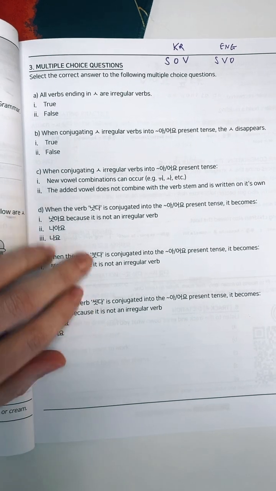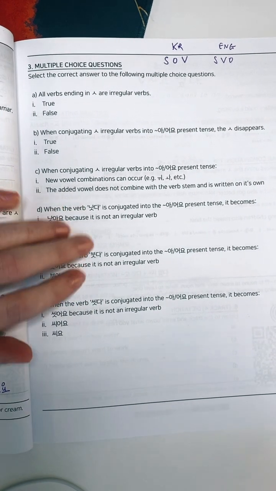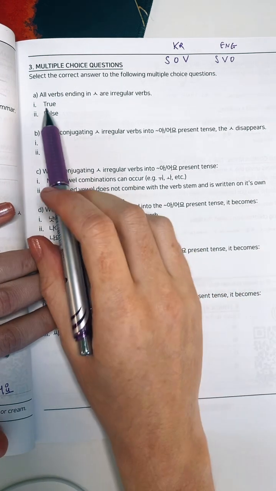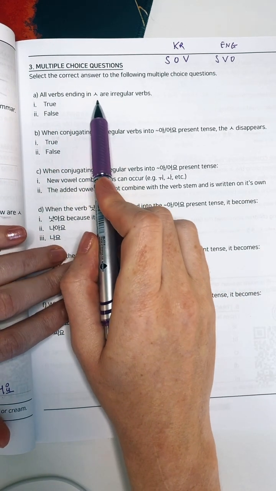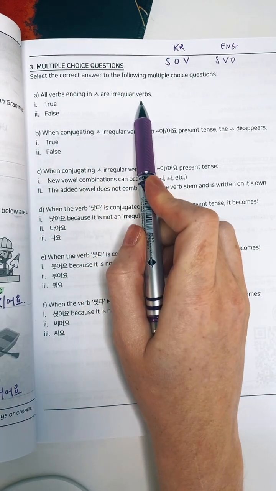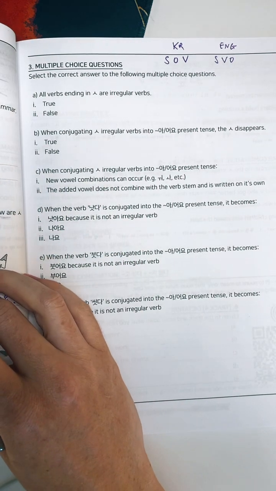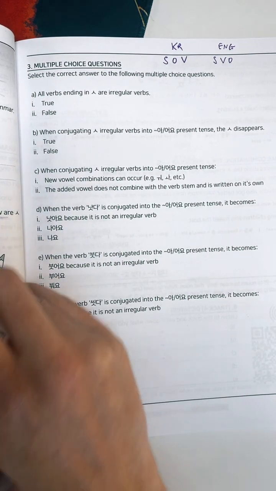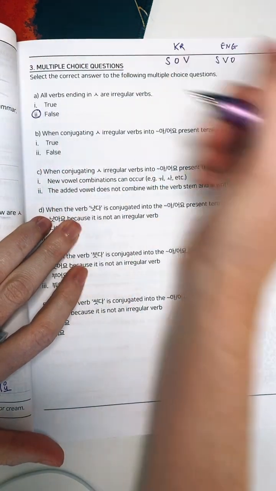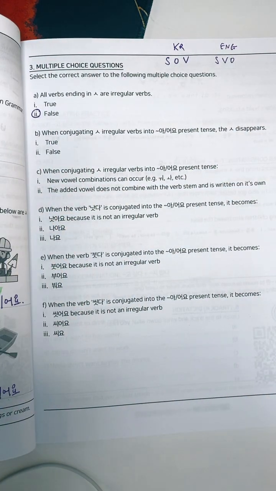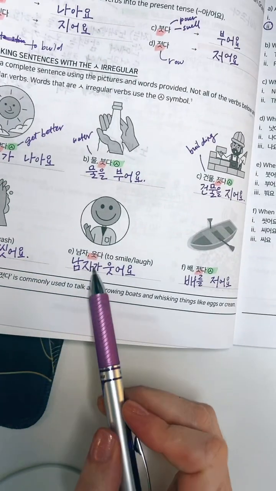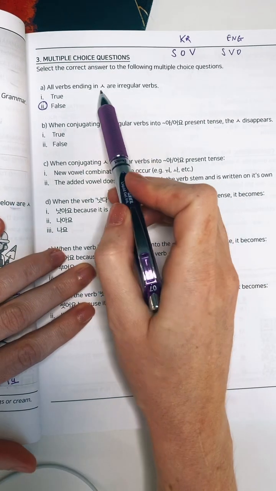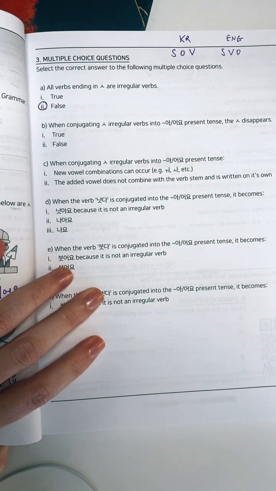All right. Multiple choice. Select the correct answer to the following multiple choice questions. A. All verbs ending in ㅅ are irregular verbs. Is this true or false? It's false, right? We saw on the previous page that there are verbs ending in ㅅ, like 씻다, to wash, and 웃다, to smile, that end in ㅅ but are not irregular verbs.